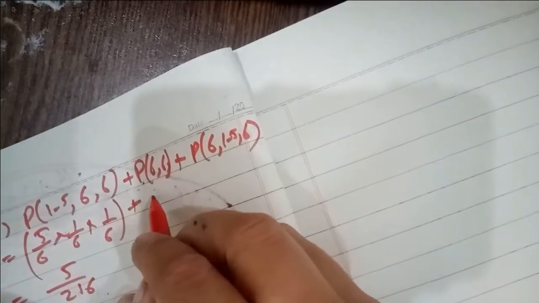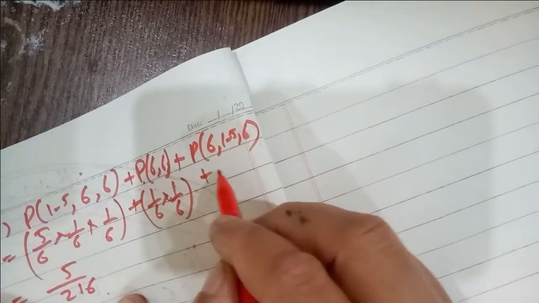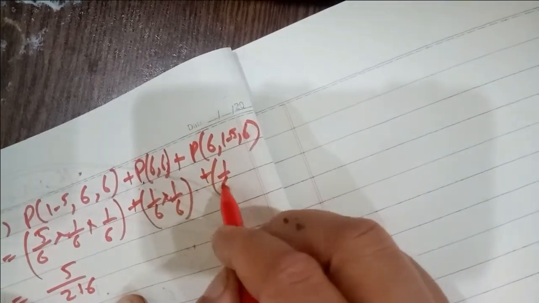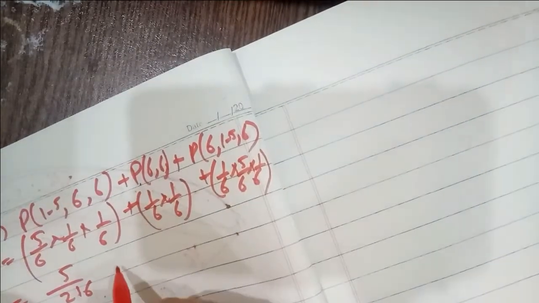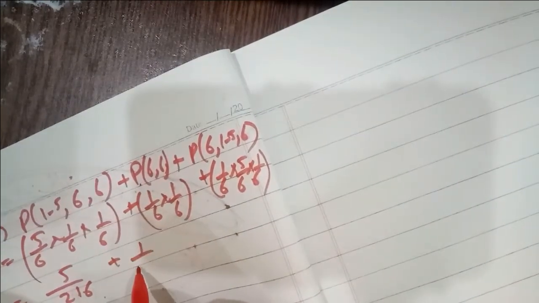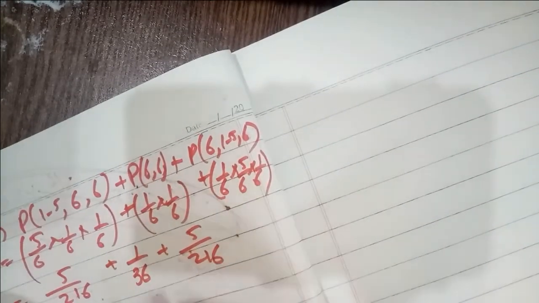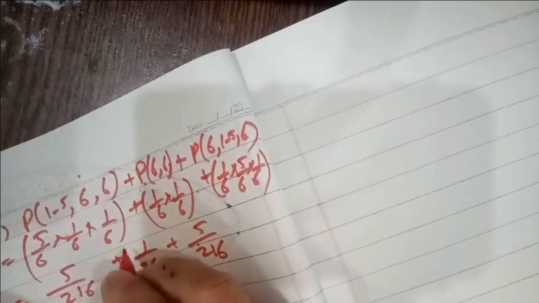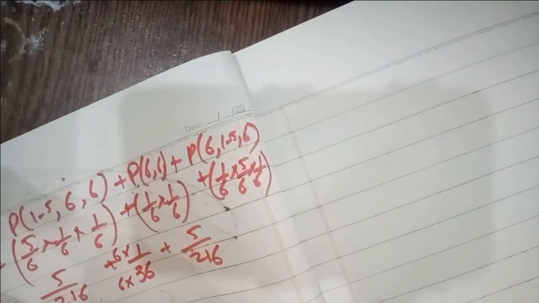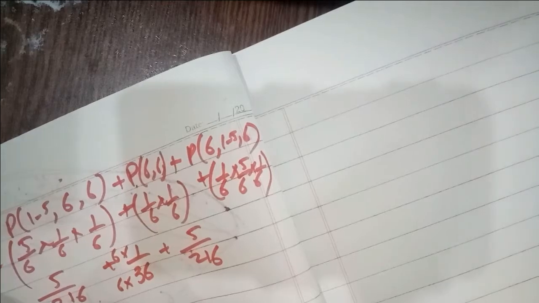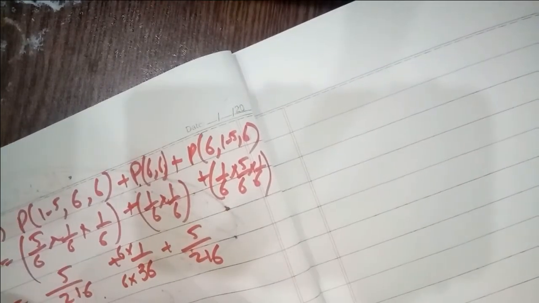The probability of 6, 6 is 1 over 6 multiplied by 1 over 6, plus 1 over 6 multiplied by 5 over 6 multiplied by 1 over 6, which is 1 over 36 plus 5 over 216.